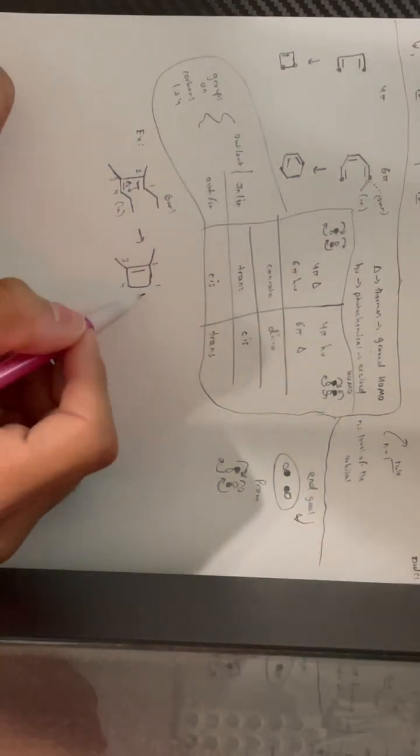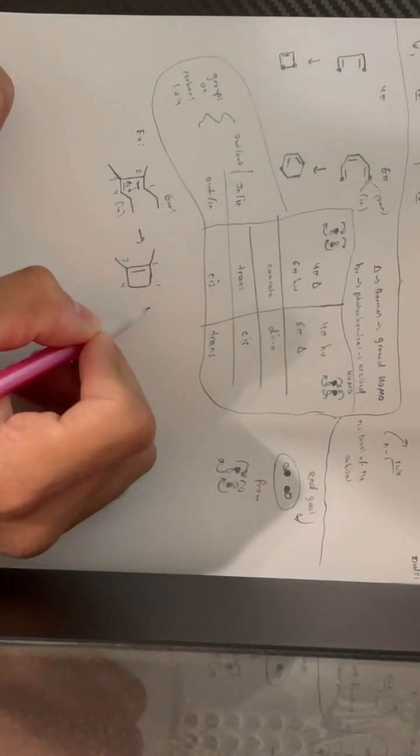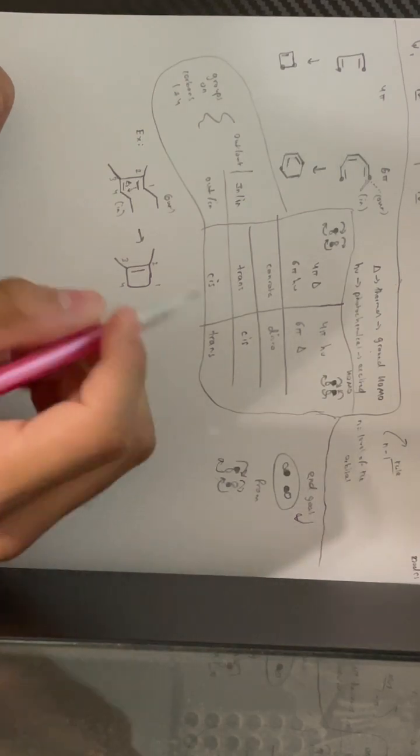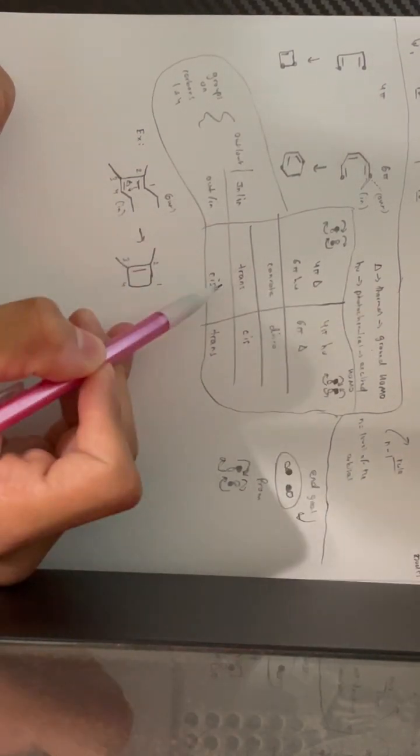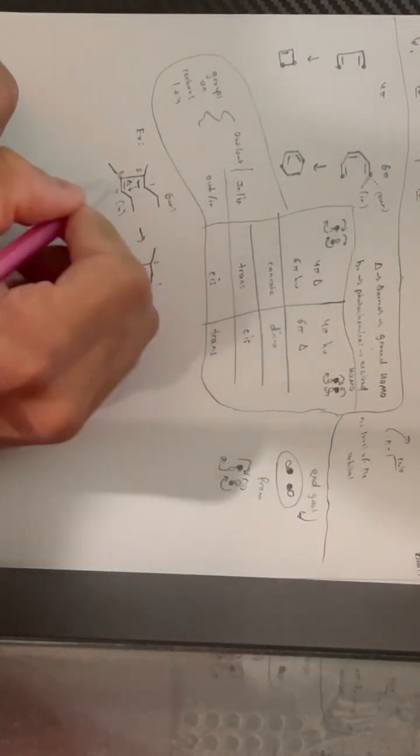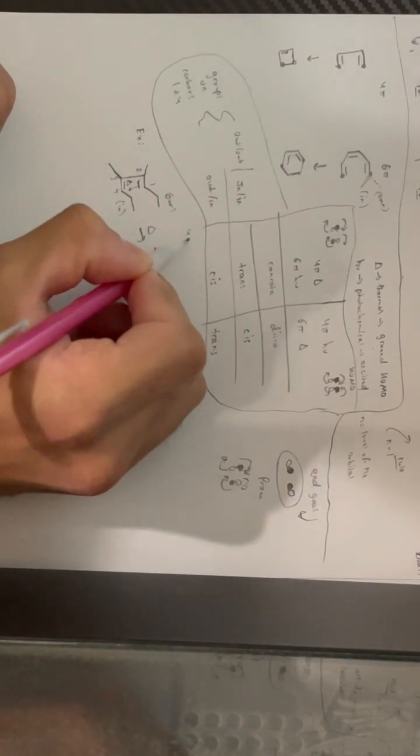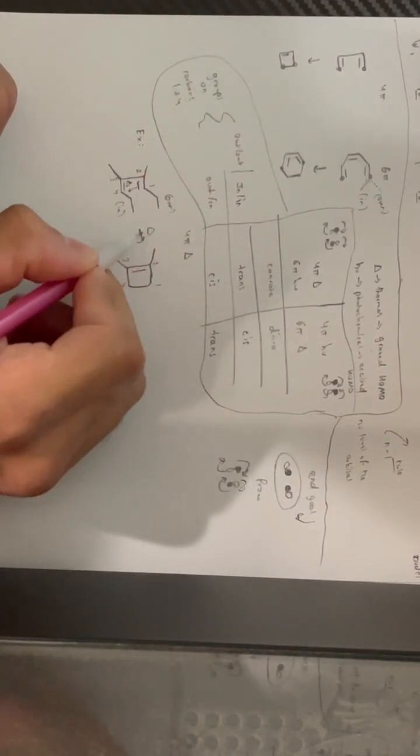Now, once you've done this, we're just going to look back at our graph, out and in, and we're going to do a 4 pi heat system. Remember, you need to know what that is.